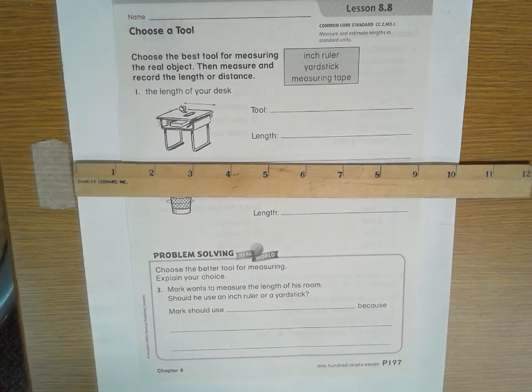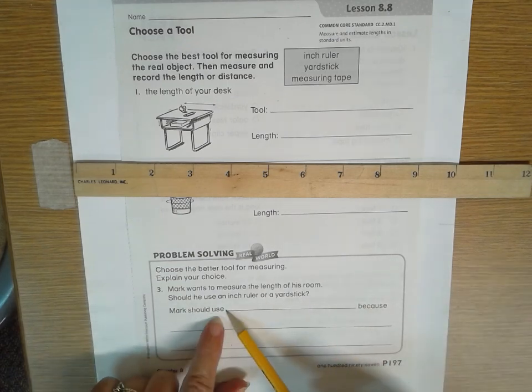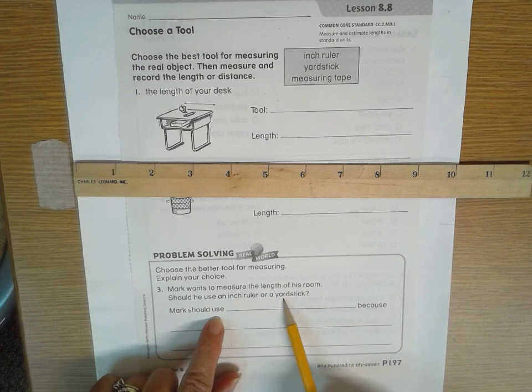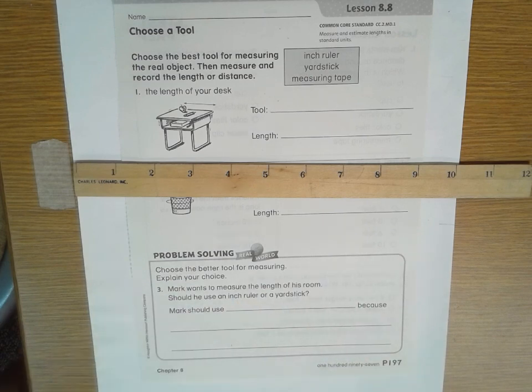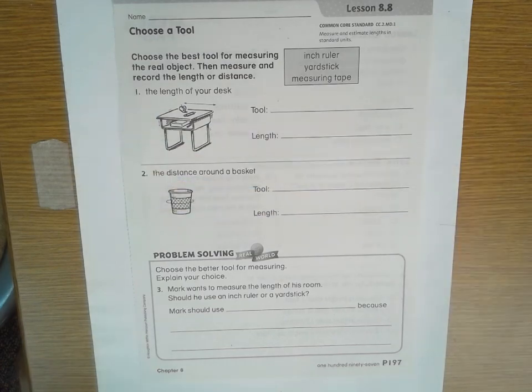Mark should use blank. And it's right here, inch ruler or yardstick. Because, and tell us why. Then turn your paper over.